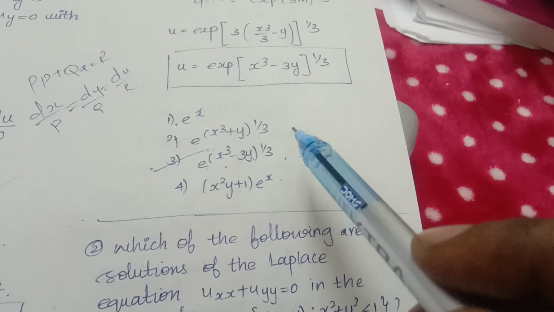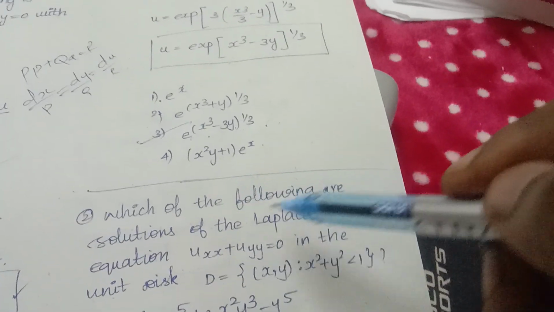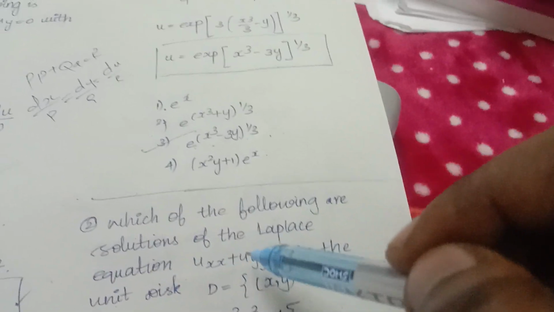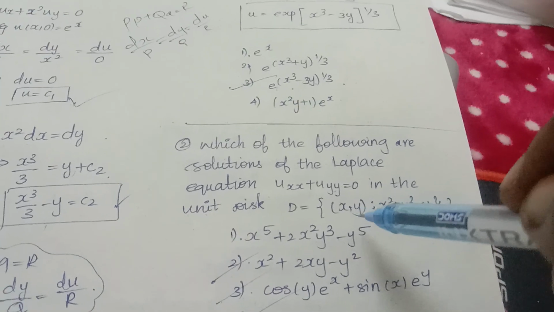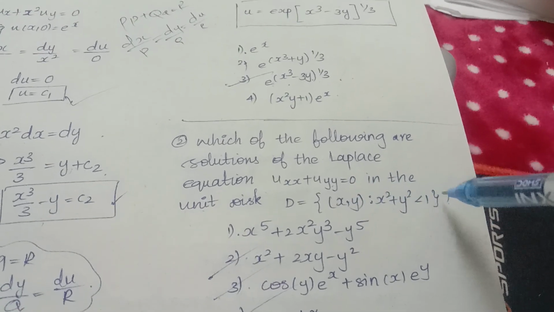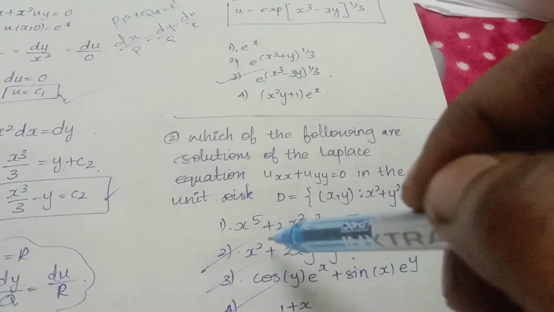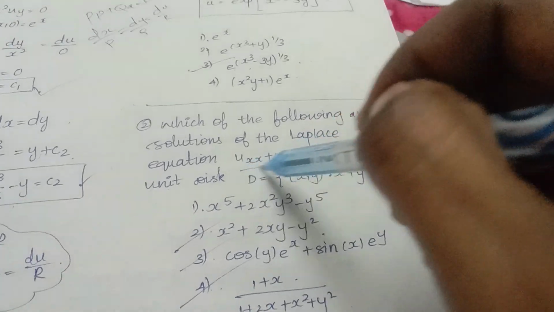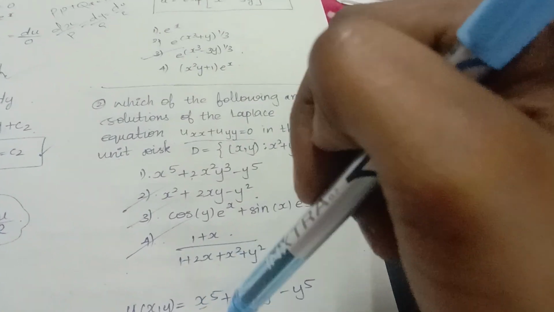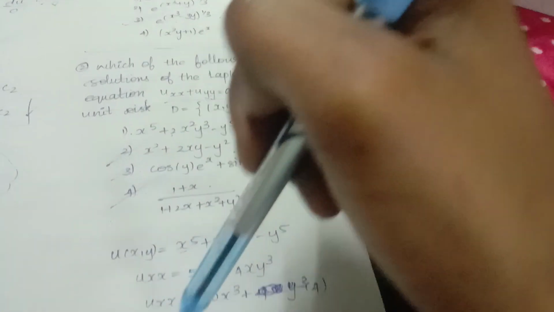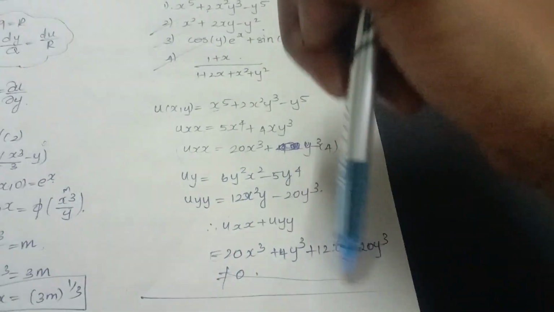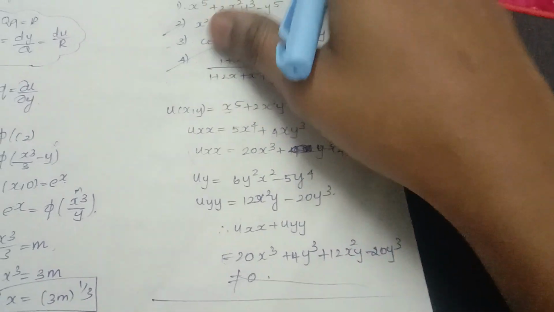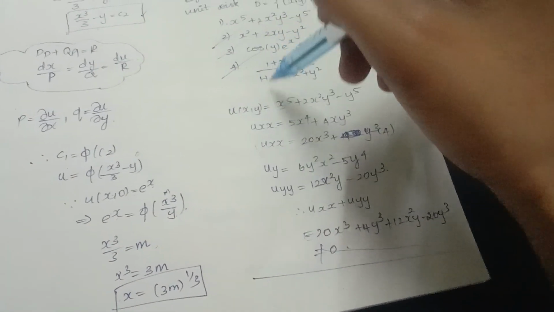Hope you all understand. Then the next question: which of the following is a solution of the Laplace equation u_xx + u_yy = 0 in the unit disk D = {(x, y): x² + y² < 1}? The options are given here. First we have to verify by taking each one. Taking the derivative with respect to x twice and with respect to y twice, if we add, it will not be equal to 0. So the first option is not correct.